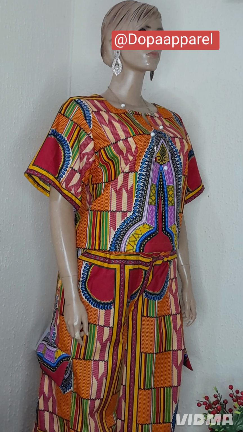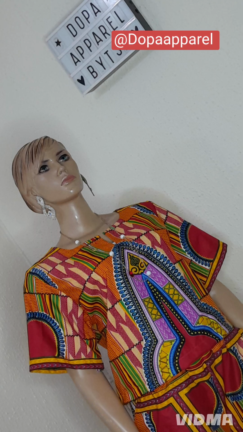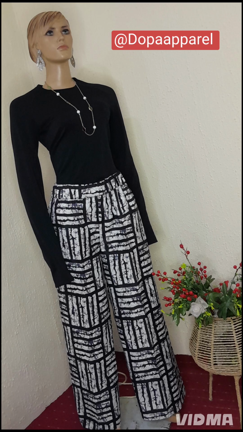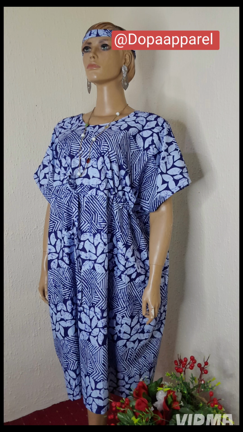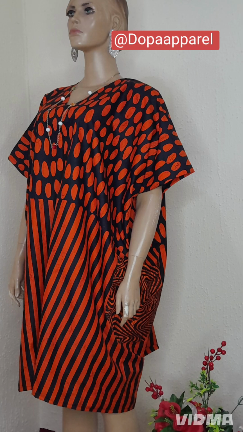If you skip this calculation, you will undercharge. So always write it down. Fabric, zipper, lining, thread, everything counts. Okay? Step 2, cost of labor and time.